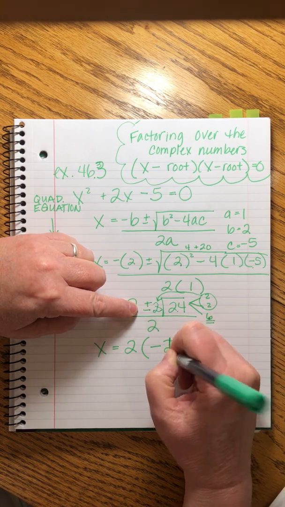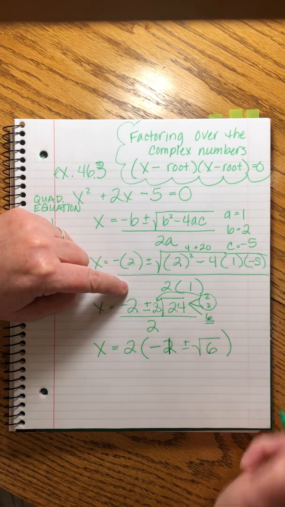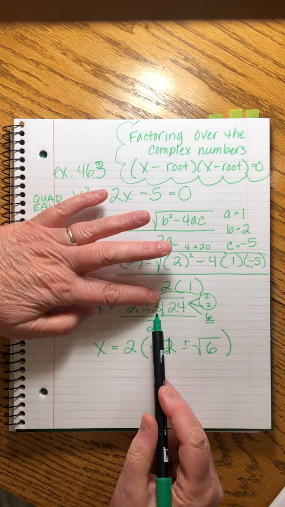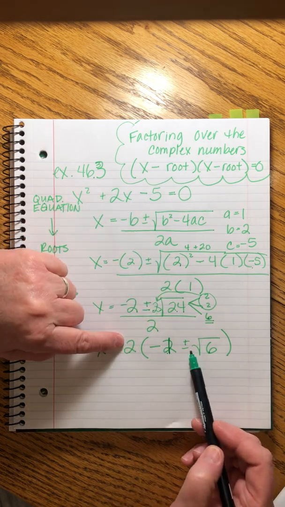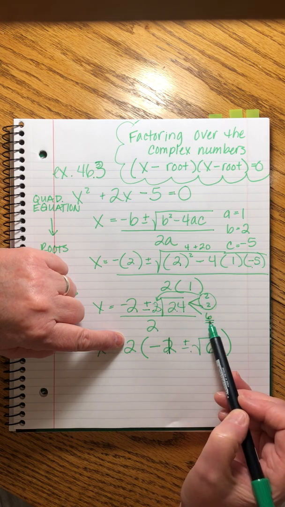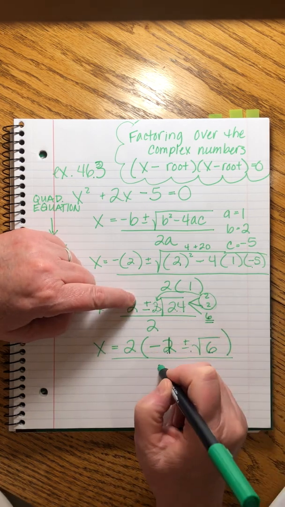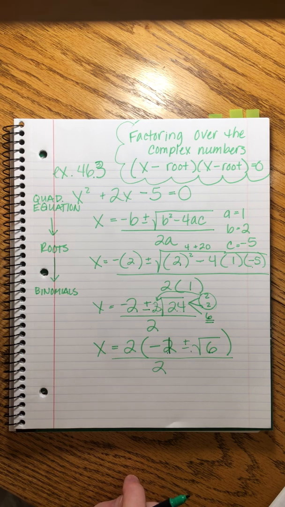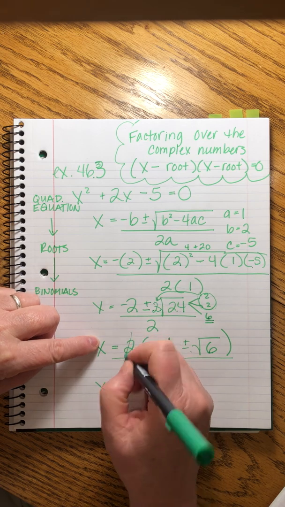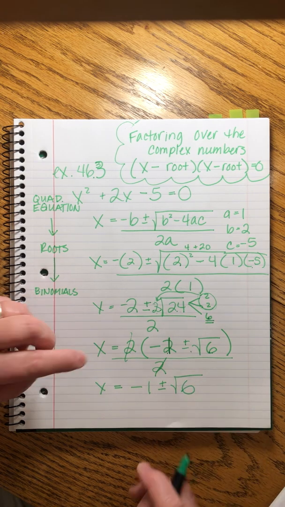Oh, I'm sorry, this is a 1 because it was a 2 and I factored out the 2. So I've got a 1 as a placeholder. That makes sense? I factored out the 2, so that's the minus 1. I factored out this 2, so that's why there's nothing in front here, even though I pulled out a pair of 2 pigs. And what's left inside the pig house is a 6, square root of 6. And then on the bottom, I've got that. So my final answer is x equals, now these cancel, and it's minus 1 plus or minus the square root of 6.